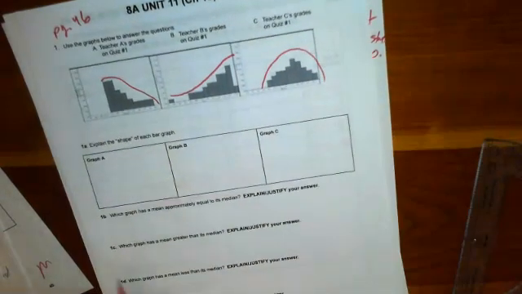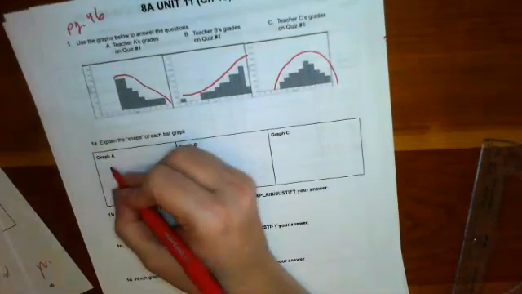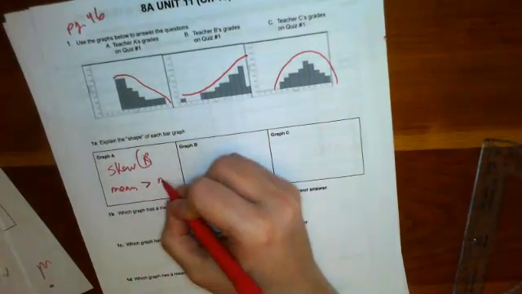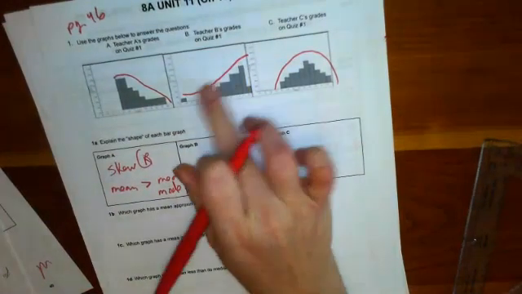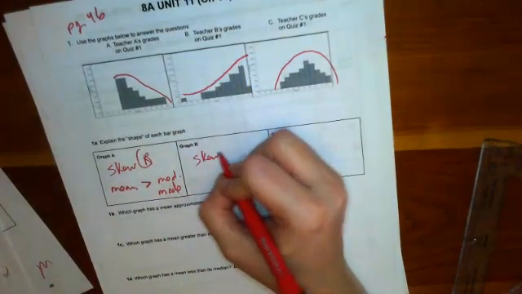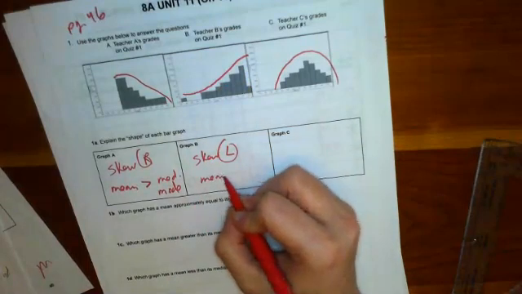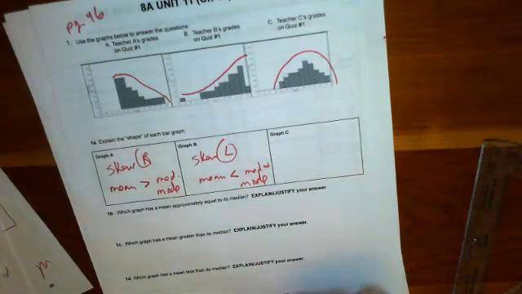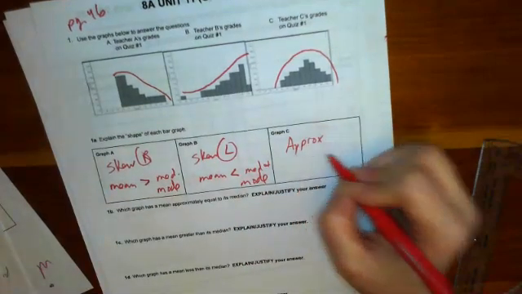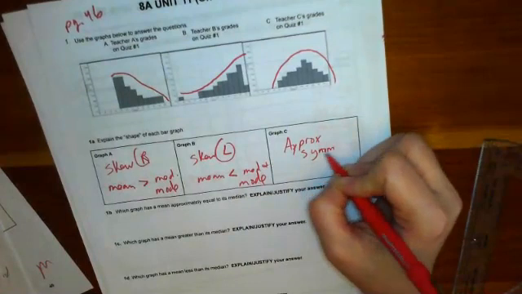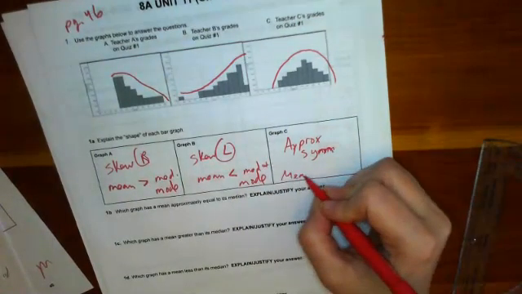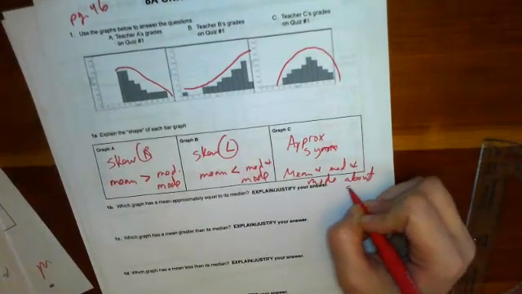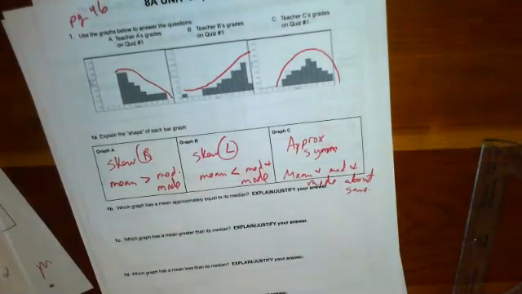This is kind of a review. Graph A, I hope you see the tail is to the right, so it's skewed right, which means the mean is greater than the median and mode. Here we have our tail to the left, so we're skewed left, and the mean is less than the median and mode. And on this last one, I would argue that it's approximately symmetric. You get the idea. And that means mean and median and mode are about the same. I just wanted to do a little review with you.